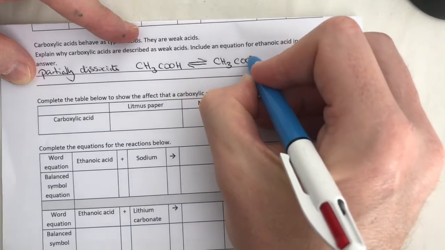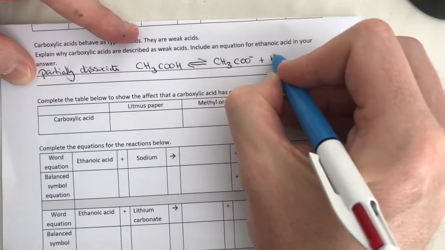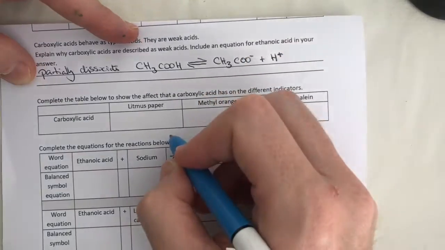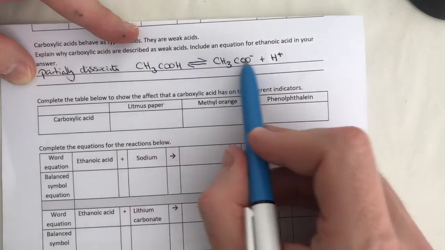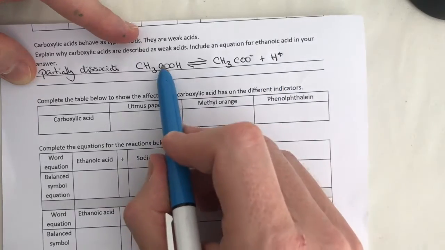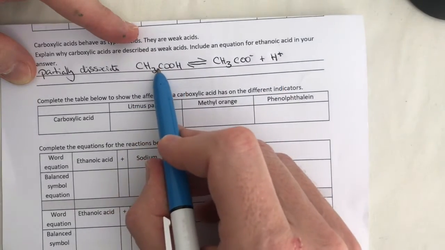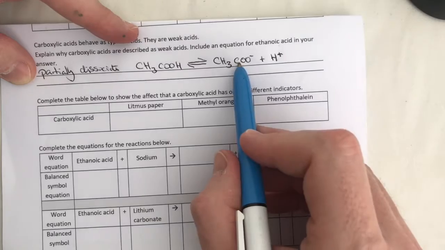What will happen is it will form an ethanoate ion and a hydrogen ion. I believe that only 1 in 1,000 will separate into this. The rest of them remain undissociated, so therefore they partially ionize. Only some of them do this.